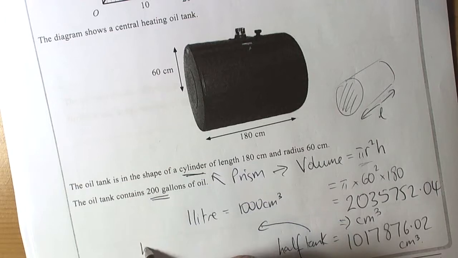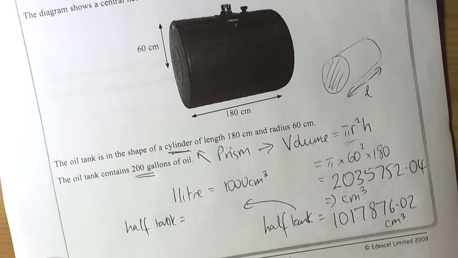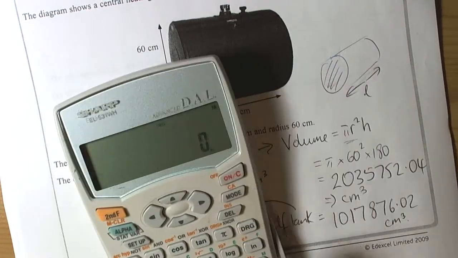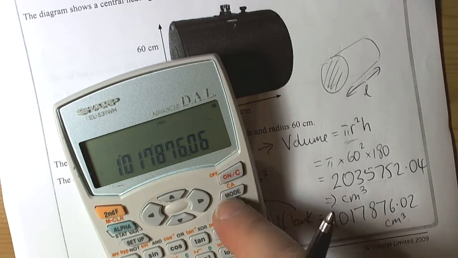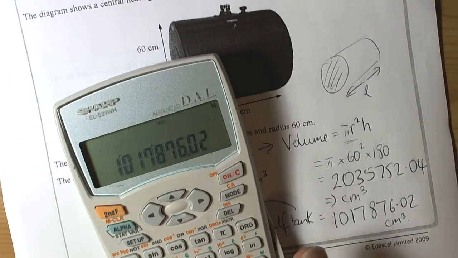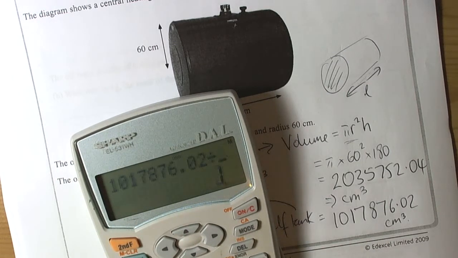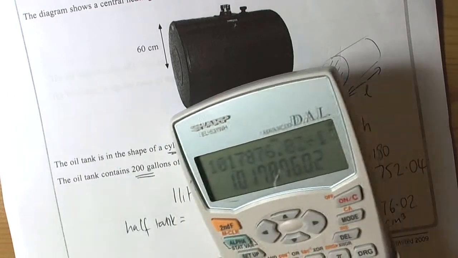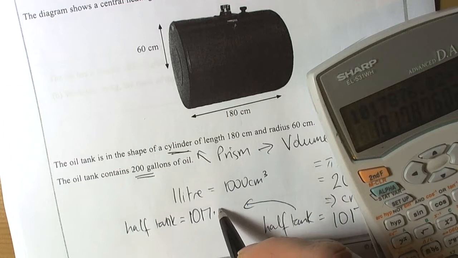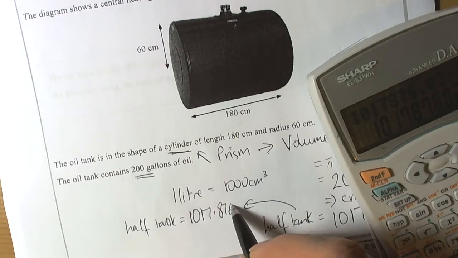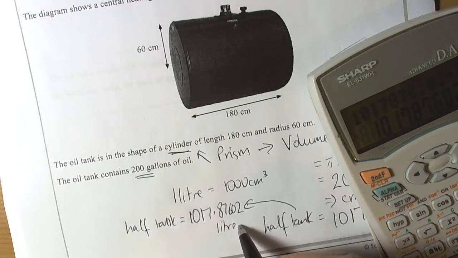So basically half the tank is going to be the answer we had, 1017876.02, and that's in cubic centimetres, so we're going to divide that by 1,000, so that gives us 1017.87602 litres.